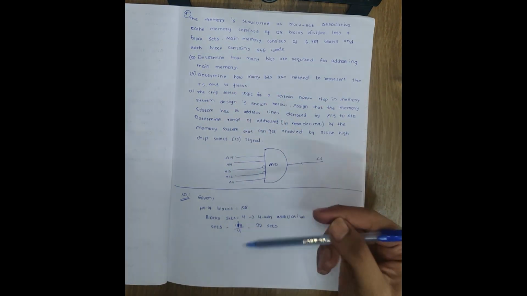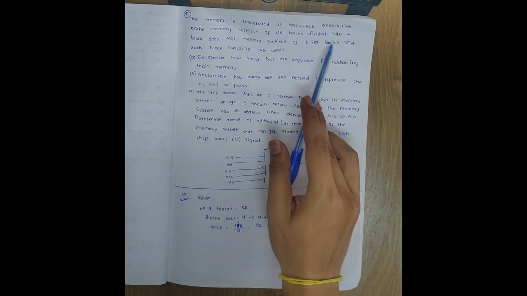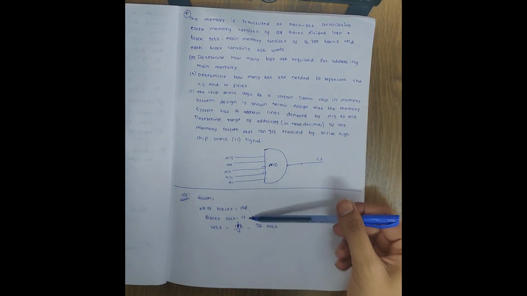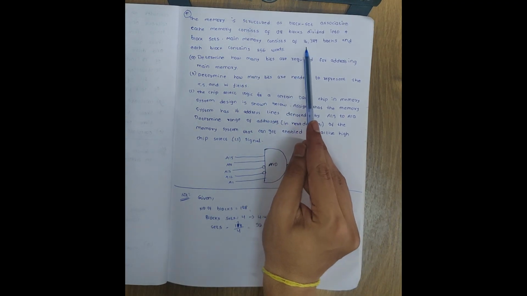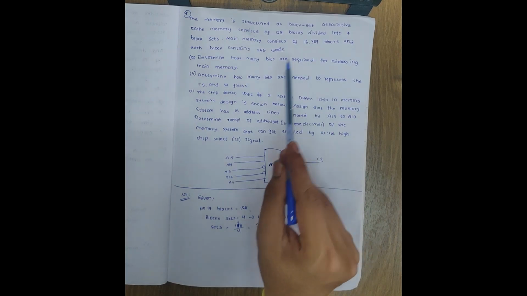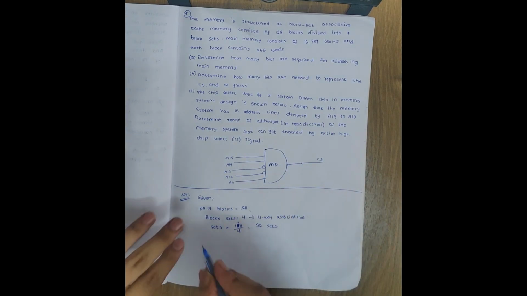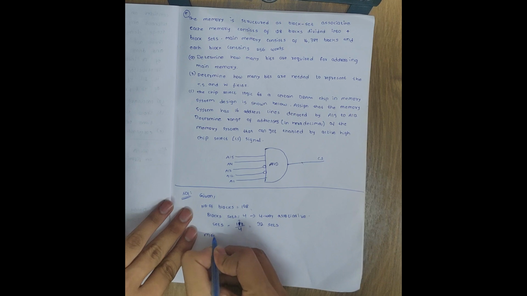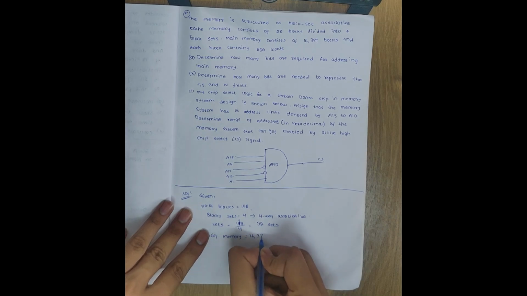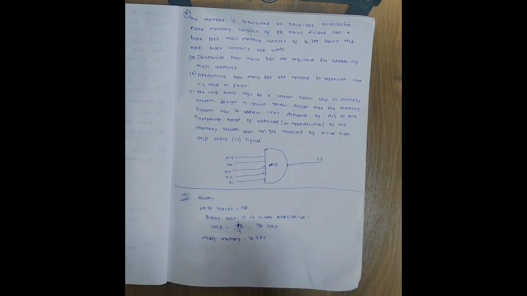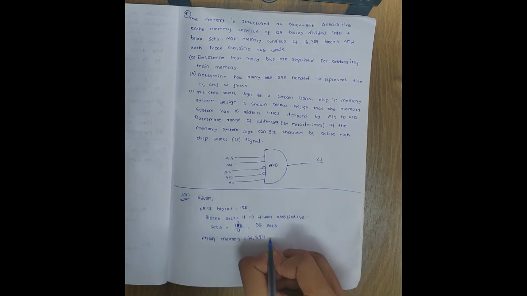Okay, done. So the memory is structured as a block set associative cache memory consisting of 128 blocks, divided into 4 block sets. That way we have written block sets equal to 4, and the number of sets is here. Okay, main memory consists of 16,384 blocks. How many blocks does main memory contain? 16,384 blocks, and we can also write this as 2 power 14.